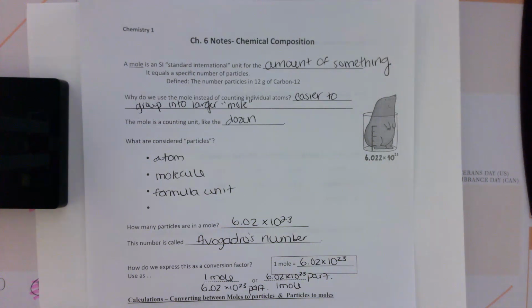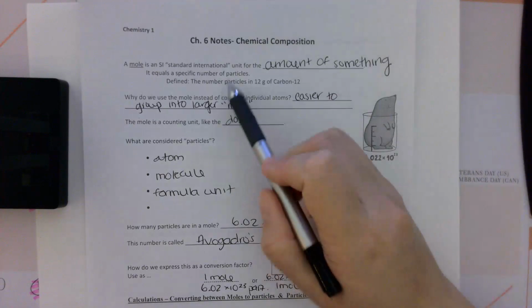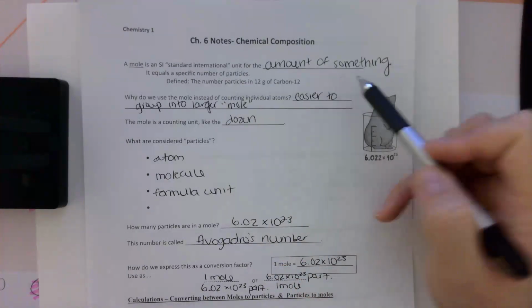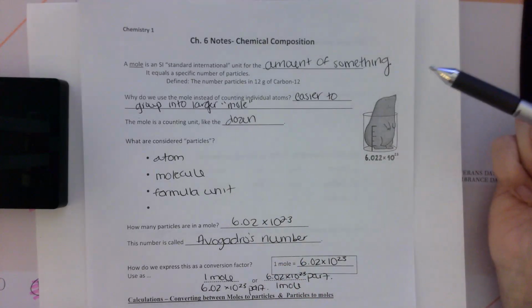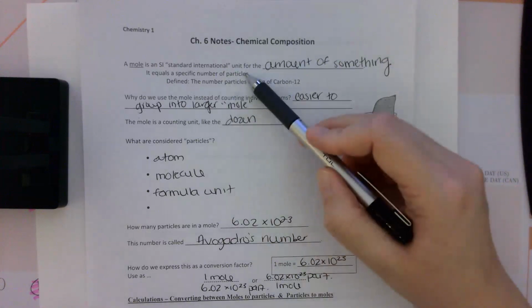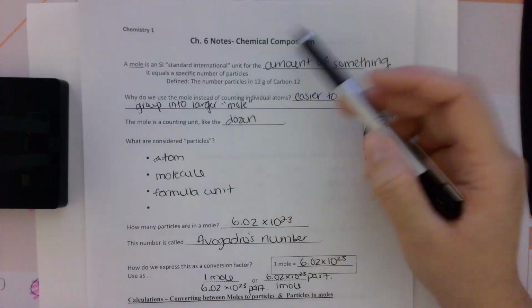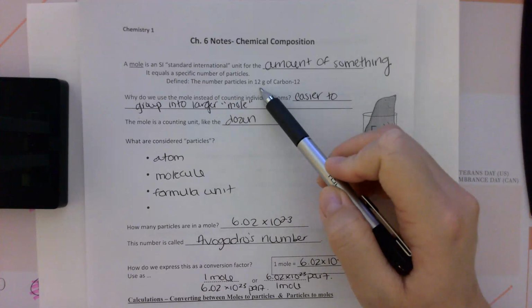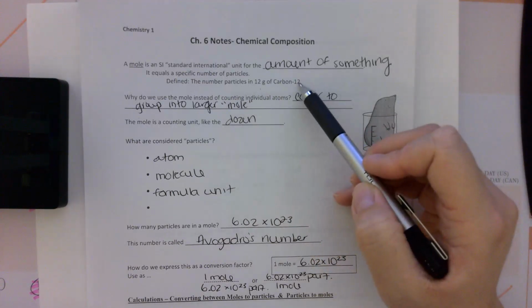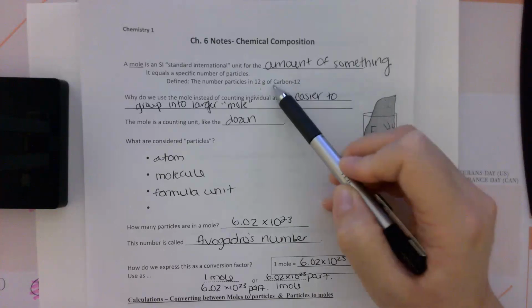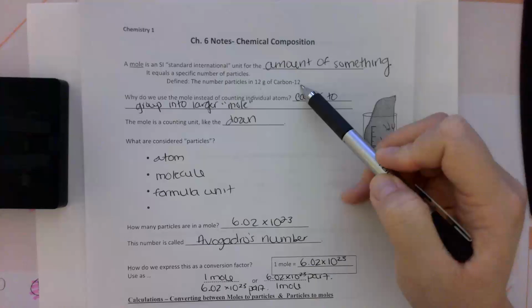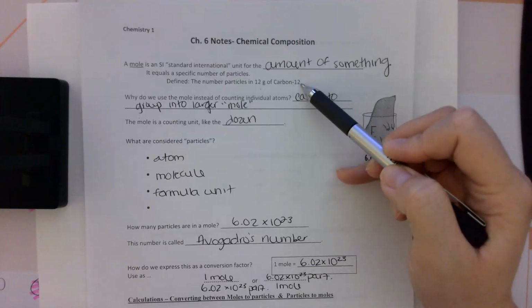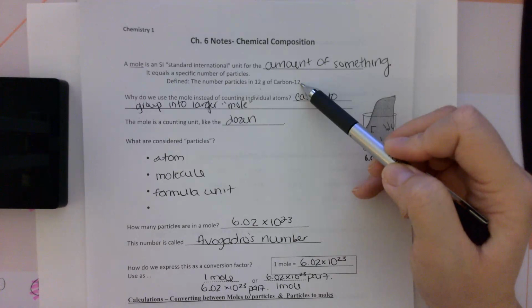So we're going to look at the start of our Chapter 6 notes here on the mole. So the mole is a standard international unit for the amount of something, okay? And it actually equals a specific number of particles. And the formal definition of a mole is the number of particles in 12 grams of carbon-12. And remember, when there is a number after the name of an element, it is an isotope, and that is telling us the mass. Okay, so it has a mass of 12 AMU.